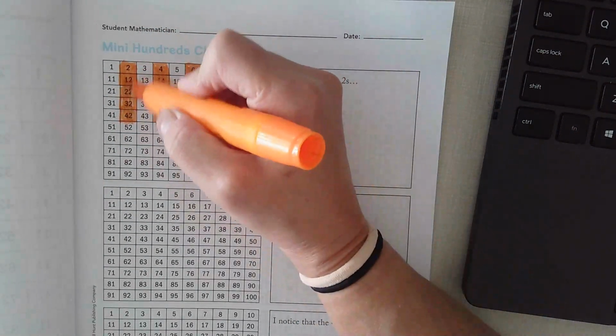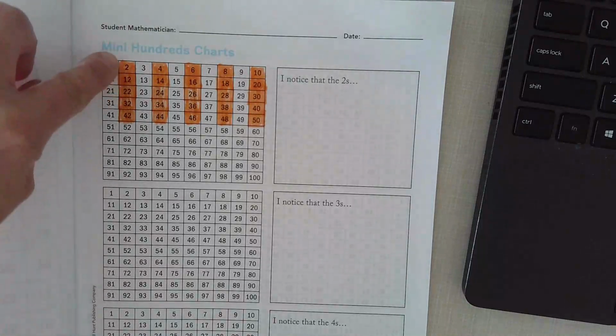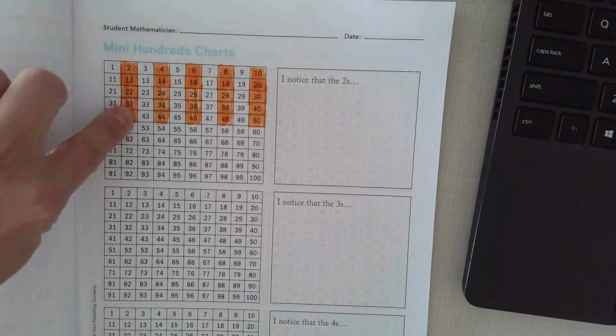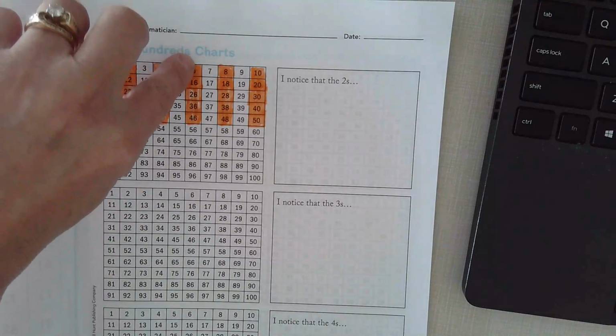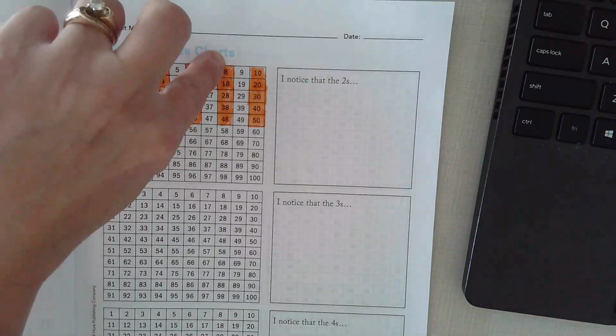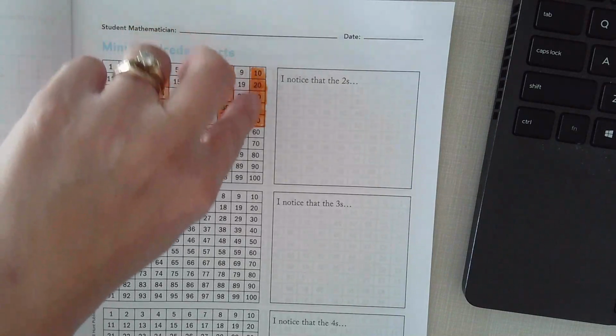Hopefully you've said that all of the numbers here are ending in 2. All of the numbers here are ending in 4. All of the numbers here are ending in 6. These are all ending in 8, and these are all ending in 0.